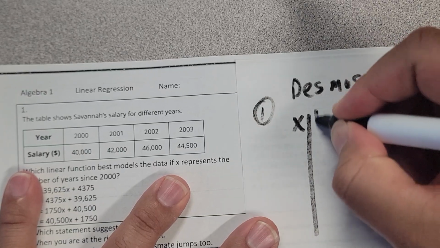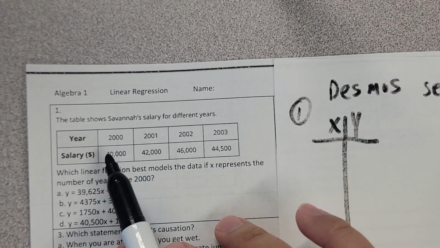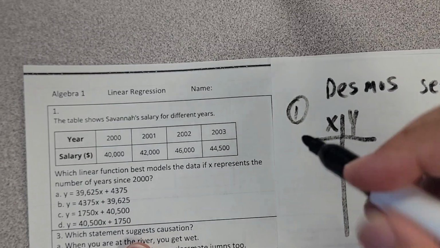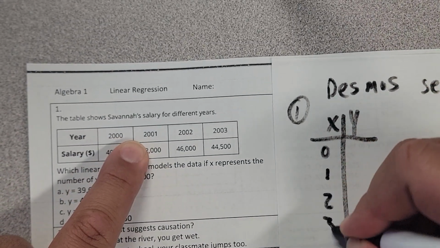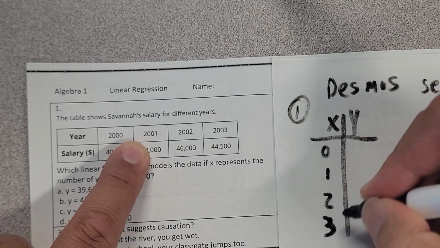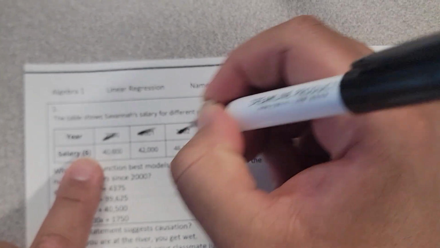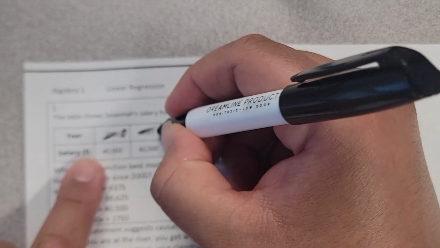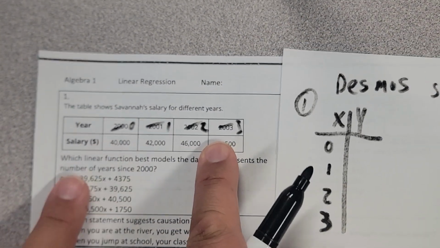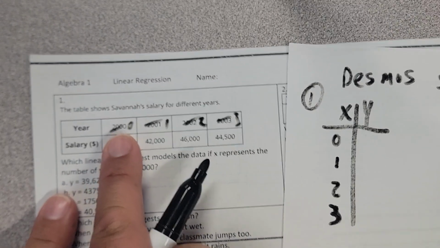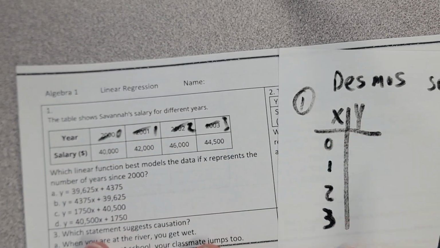So we have to go ahead and change something on the test. Whenever you have a year, the year does not type into the X. This is going to be a 0, this is going to be a 1, 2, and 3. Desmos does not understand years, so you want to cross them out. No matter what, that's going to be 0, this is going to be 1, this is going to be 2, and this is going to be 3. No matter what happens, it could be 2017, it could be 3004, whatever. This is your 0 year.